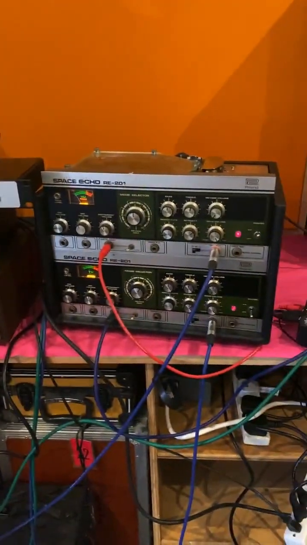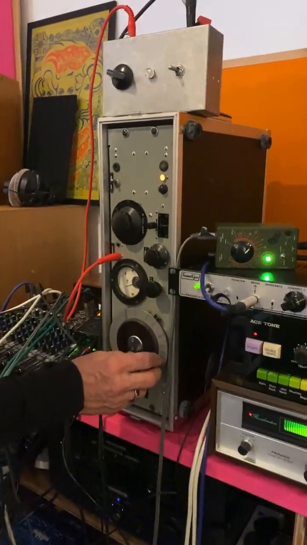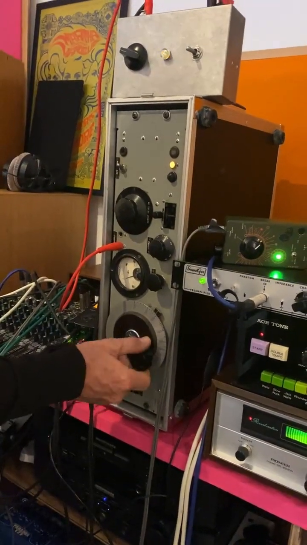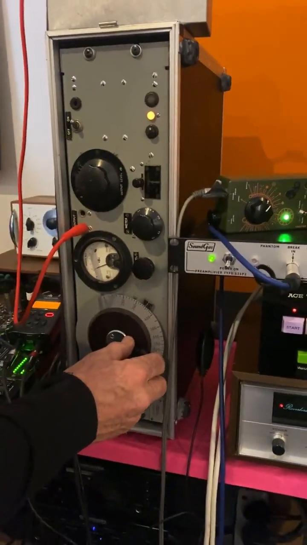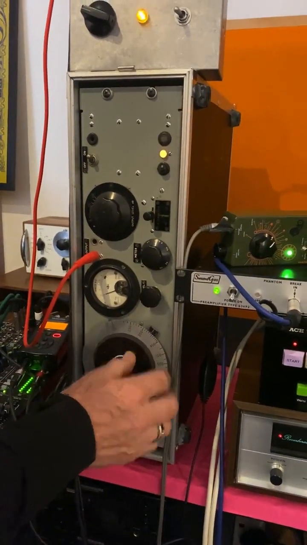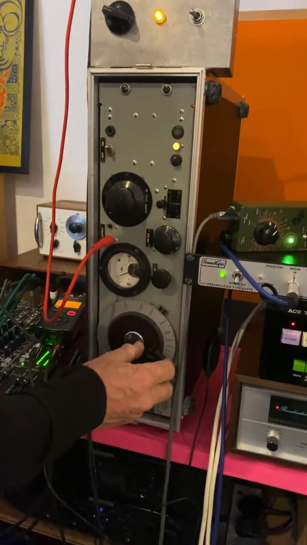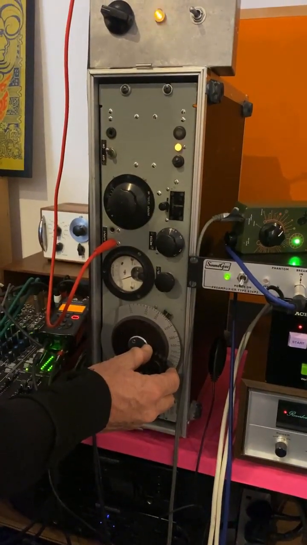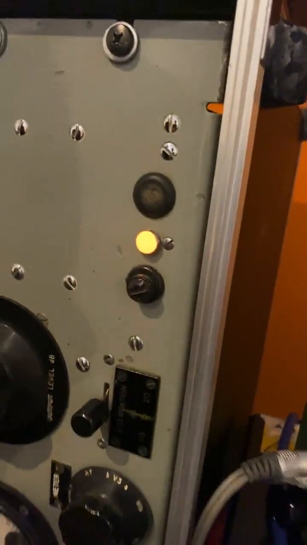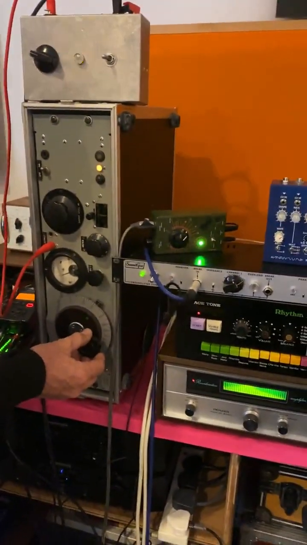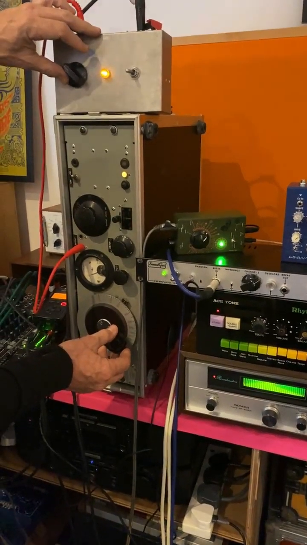I've got my BBC valve oscillator as used in the Radiophonic Workshop. It seems to interact really nicely with the deep tones. Oh, look at that pilot though. That's going through the 636p.